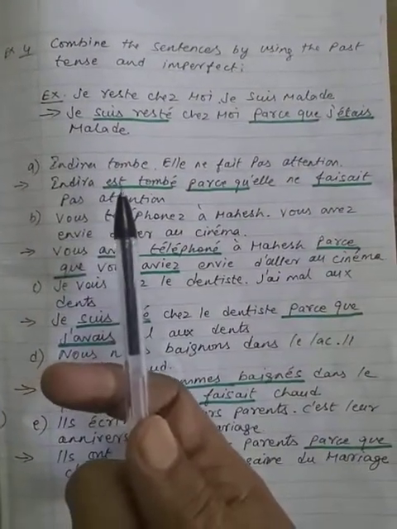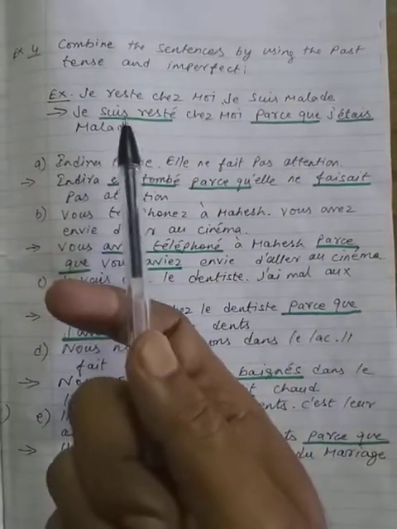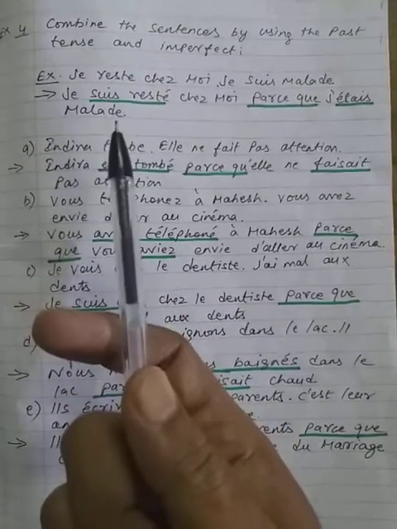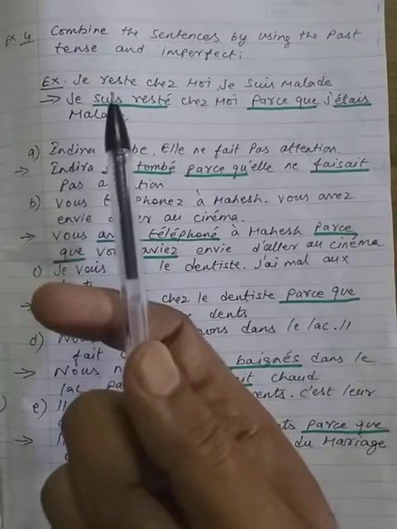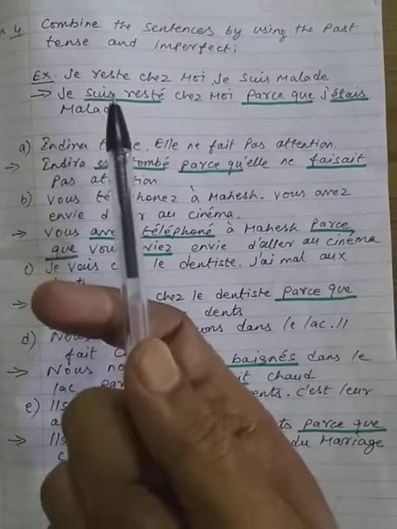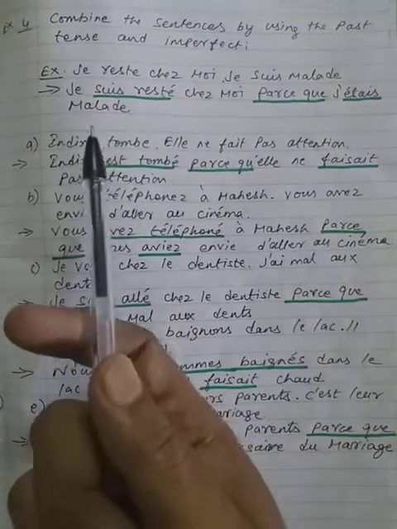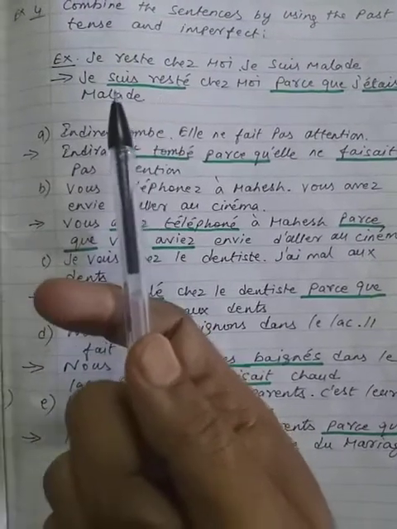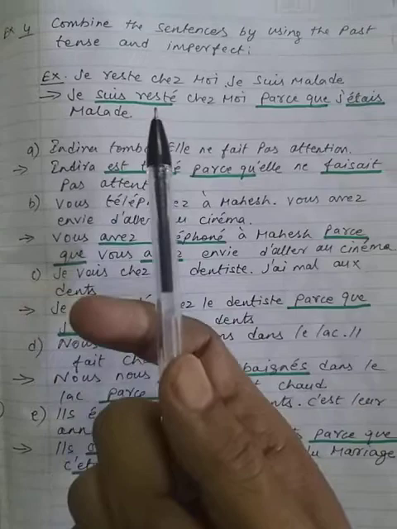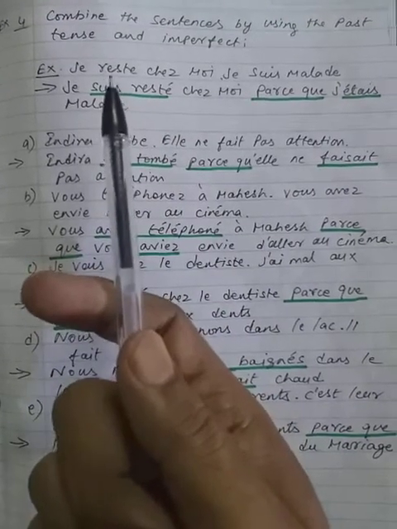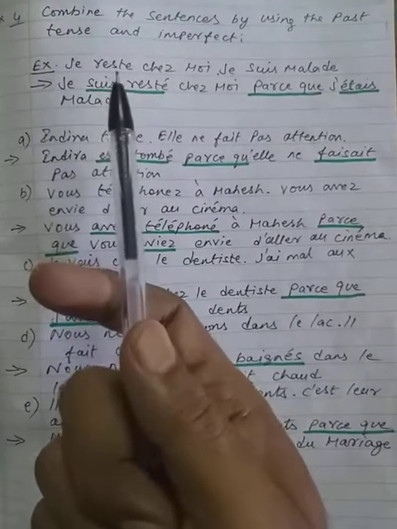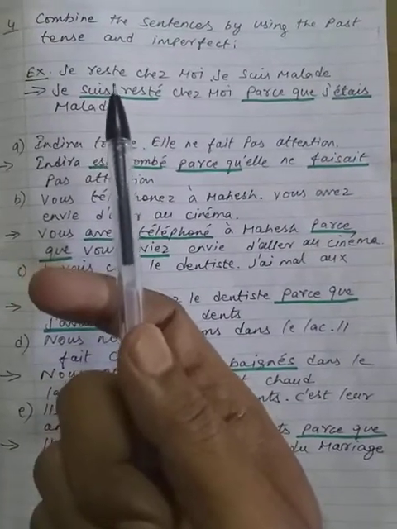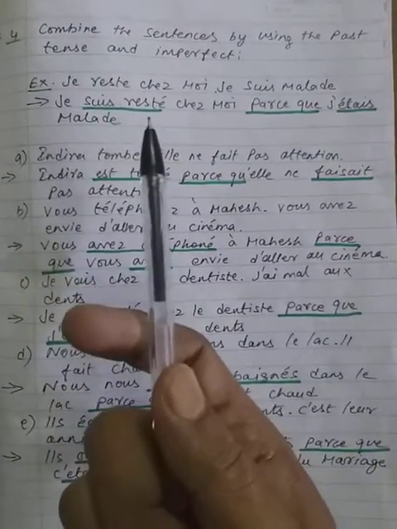Here, je reste. What is the first verb used here? Reste verb. You have to convert the verb rester into past tense. For rester, the auxiliary verb is être. So être conjugation, je suis, then the participe passé of rester. Rester is an er verb, so you are replacing the er. Here it is given in present tense. You have to put it in past tense.